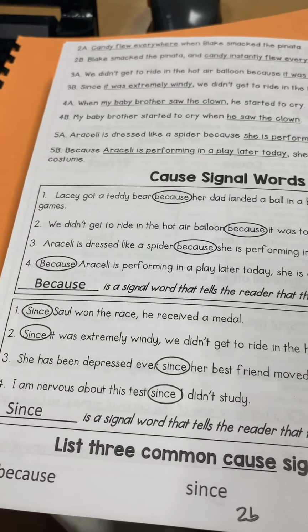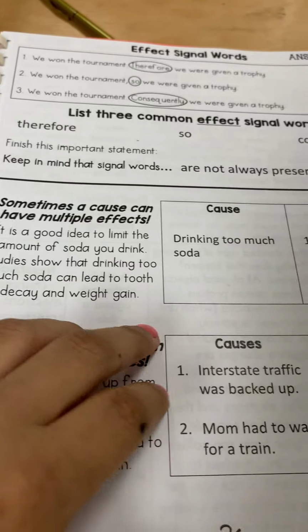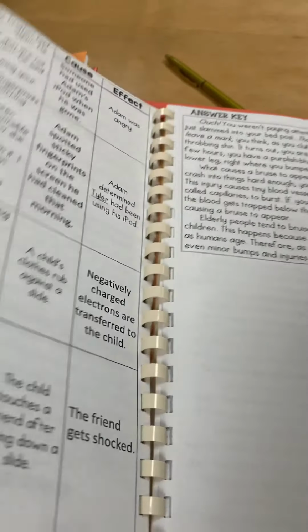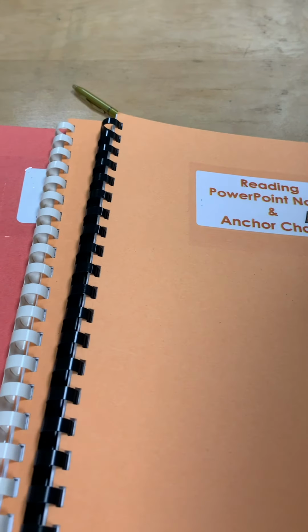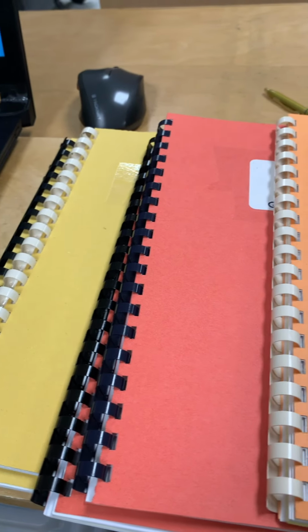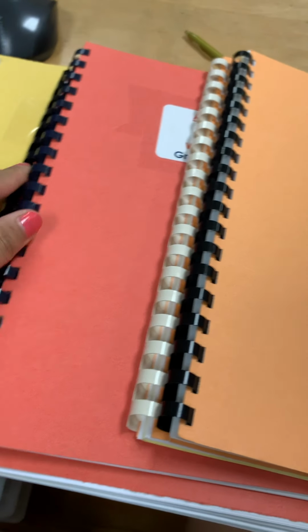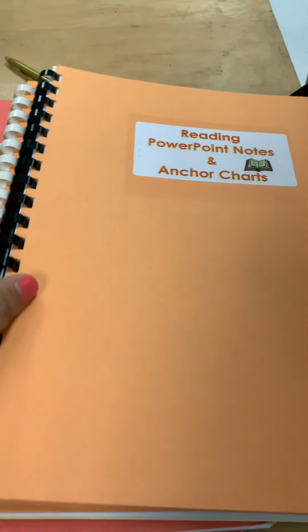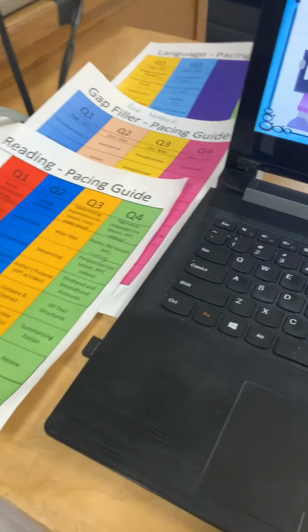Or maybe you want to refer to it so you know what's coming next in the PowerPoints. So this is just use at your own discretion. These I will be putting in the teacher desk, so you have the answer keys and the student copies. And of course you have the pacing guides too.